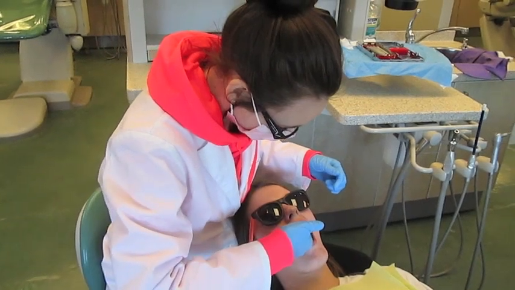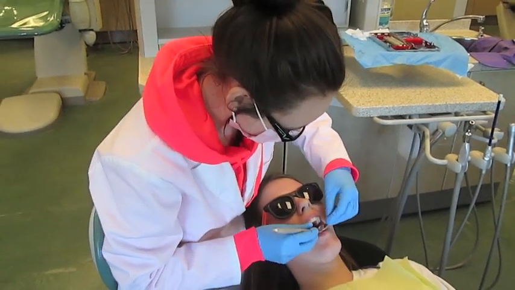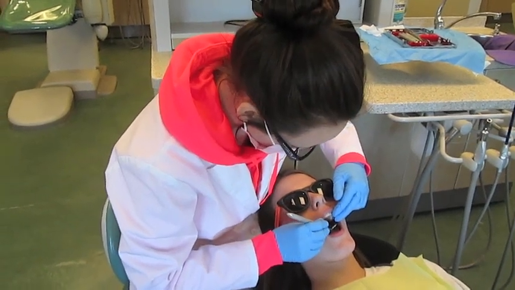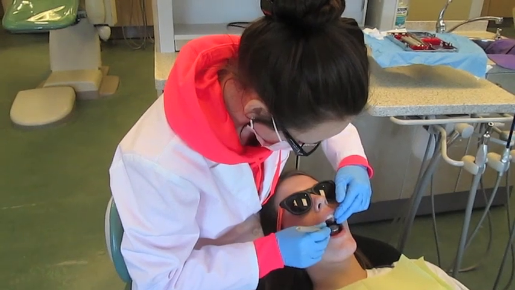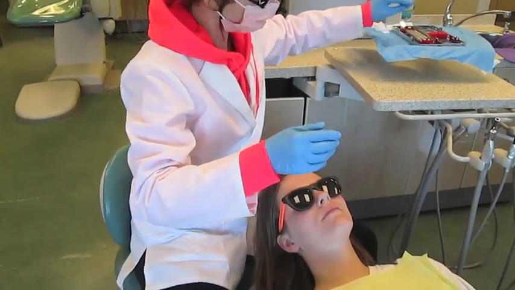Next, using the dental mouth mirror, she will reflect light onto the hard palate for visual inspection and observation, and then she will palpate digitally with on-off pressure across the entire hard palate.